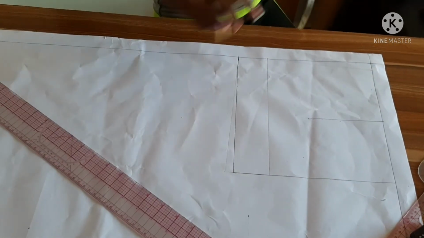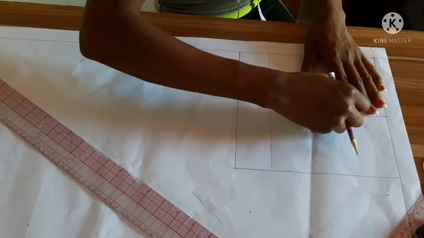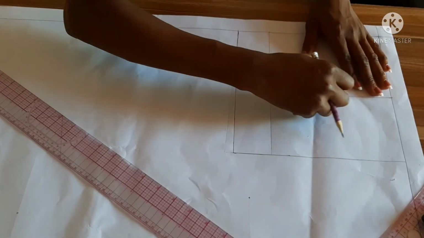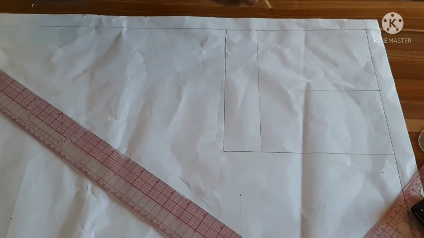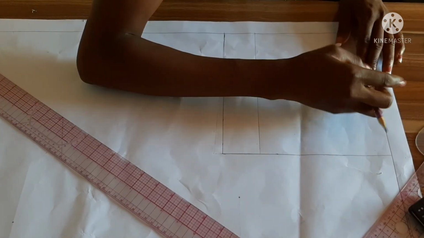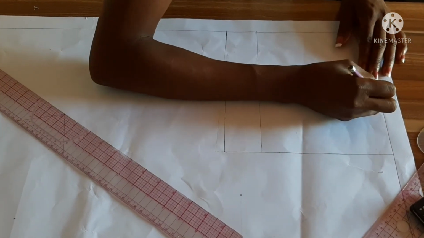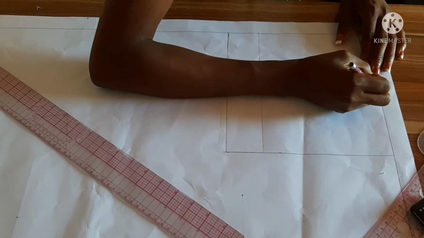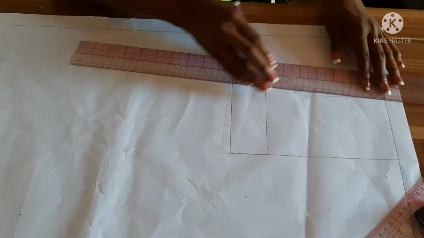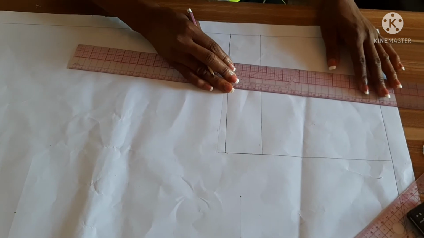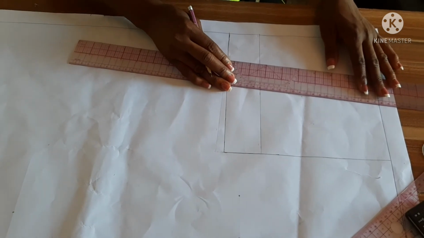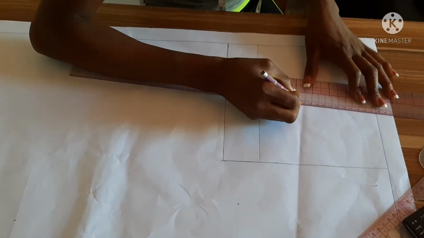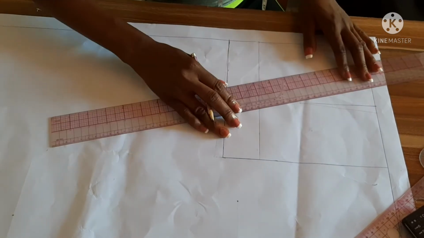The next I want to do, let me just wipe this off. Next I want to do is to go in with my dart, which is 1/2 inch on both sides, 1/2 inch here and 1/2 inch here. Then I'll connect it to the dart leg like so.